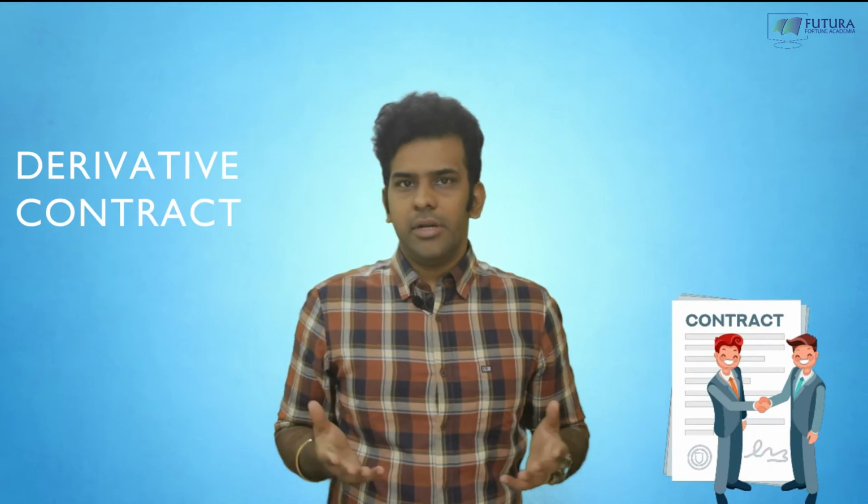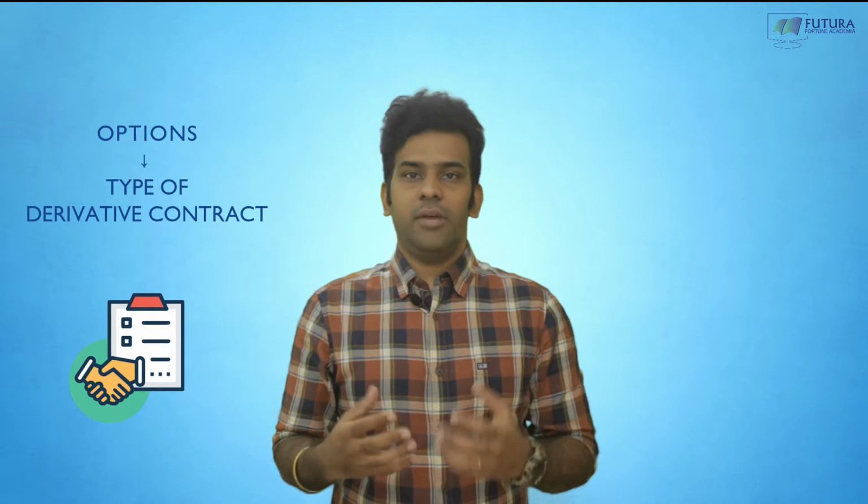So what are derivatives? Derivatives are a financial instrument that derives its value based upon the underlying asset. So if the underlying asset value increases, the derivative's value will also increase. If the underlying asset's value decreases, the derivative's value will also decrease. So options are a type of derivative contract.